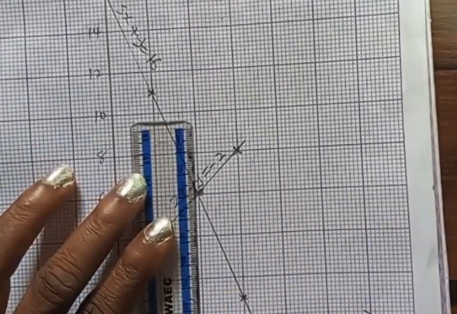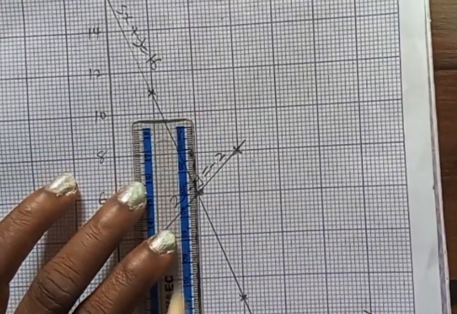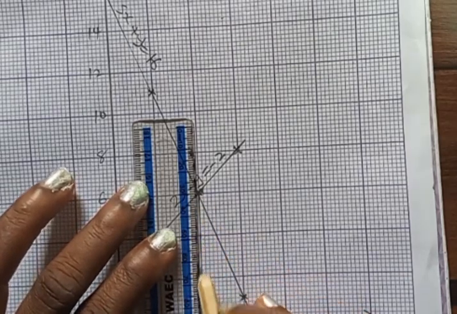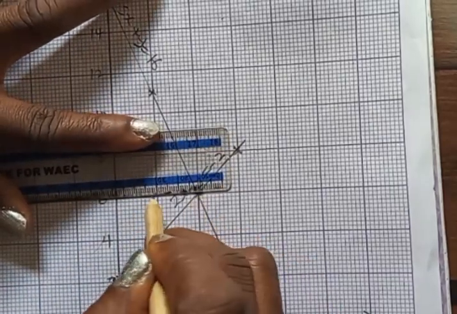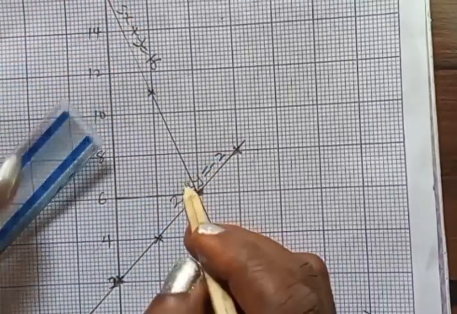If you use any of the three methods which we have done, this is the same question I used in solving my elimination method and my substitution method, so that you get it very clear that whichever method you use will still give you the same answer.